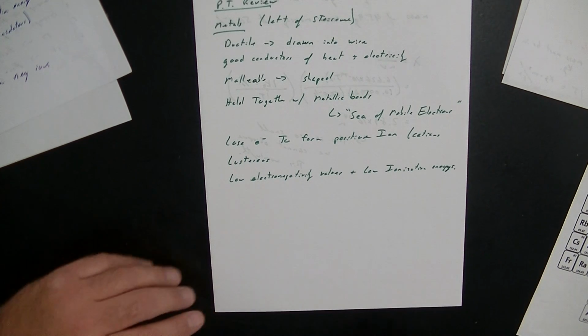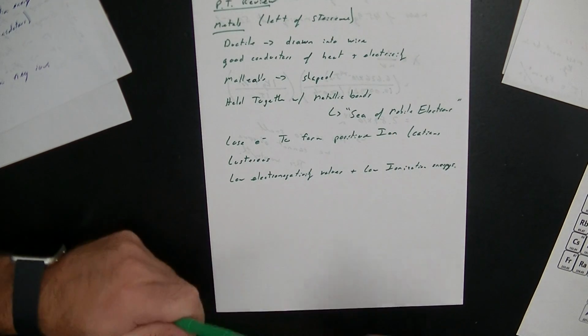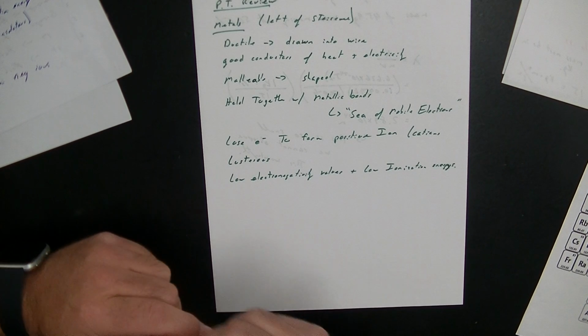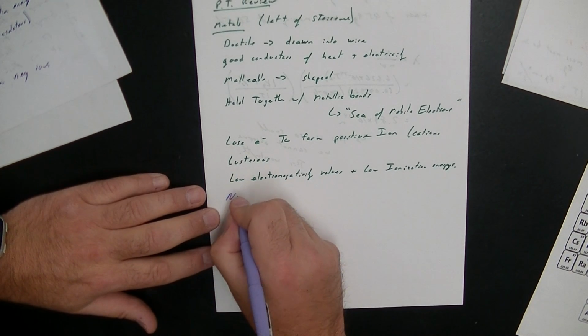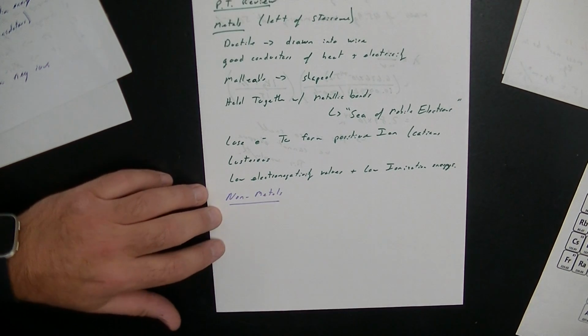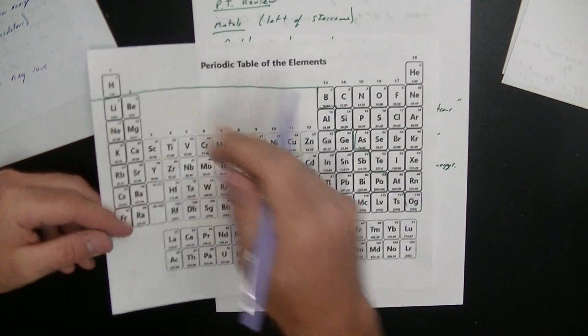Energies. And we'll talk more about those also. But those are characteristics of our metals. Let's talk about our nonmetals. And these are the ones that are right of the staircase, including hydrogen.